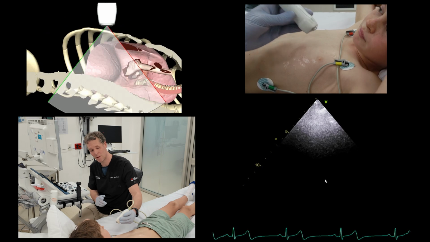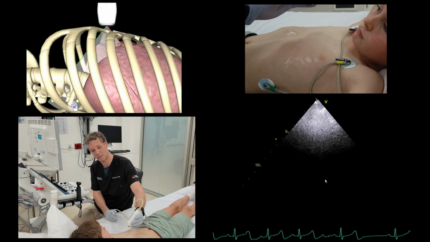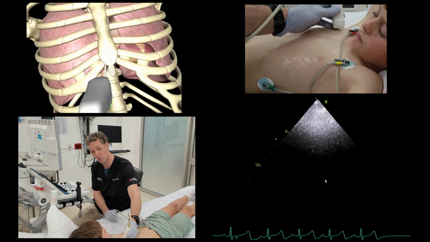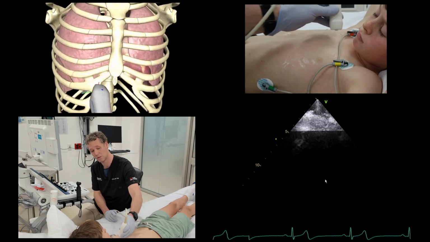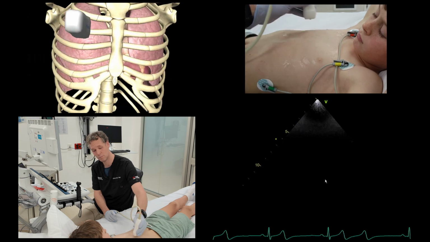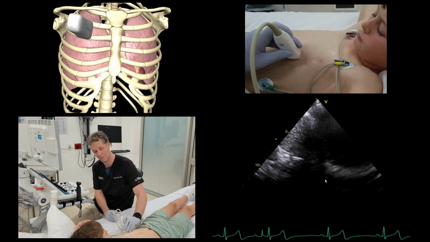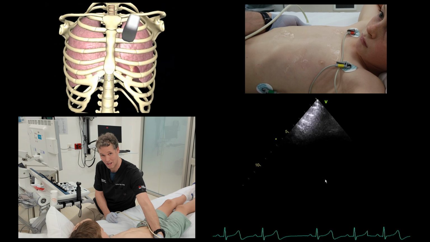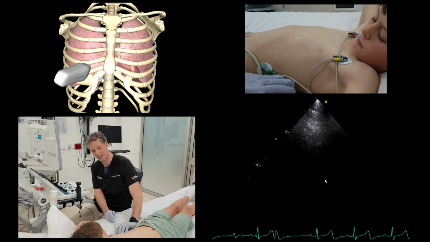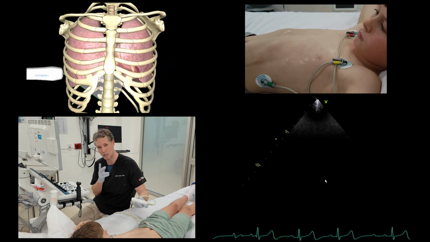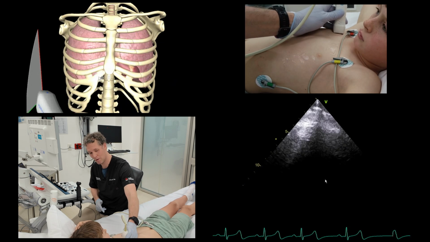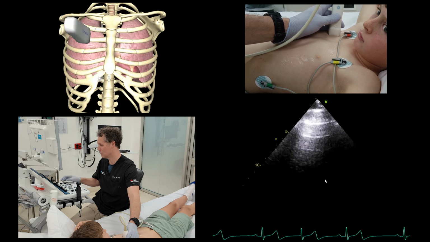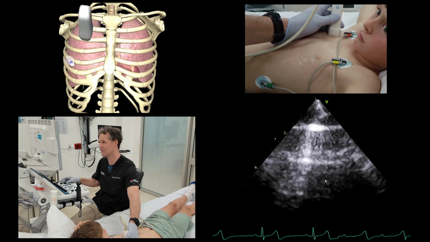I hold the probe in the same way, but I have the marker pointing towards the patient's head. And I'm going to put the probe where I listen with a stethoscope. At the top of the right lung, top of the left lung, bottom of the right lung, bottom of the left lung, posteriorly of the right lung, posteriorly at the left lung. And I'm looking at 2 things, pleura and parenchyma. So for pleura, I reduce my depth to about 5 centimeters.